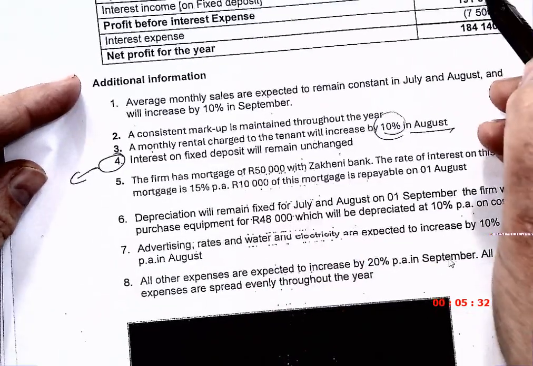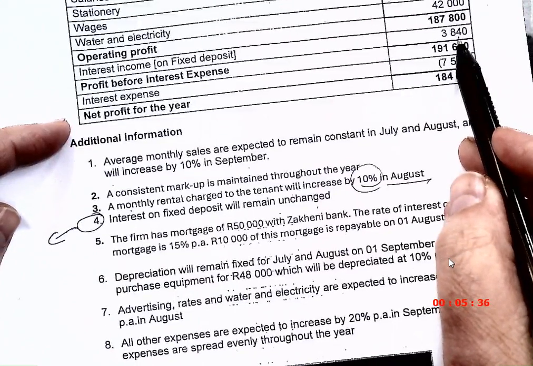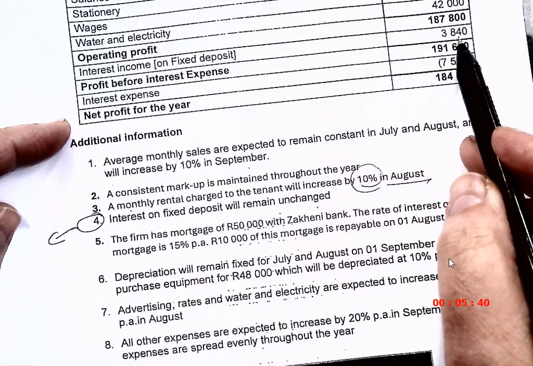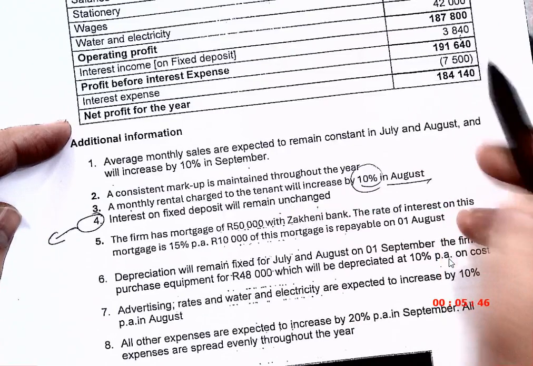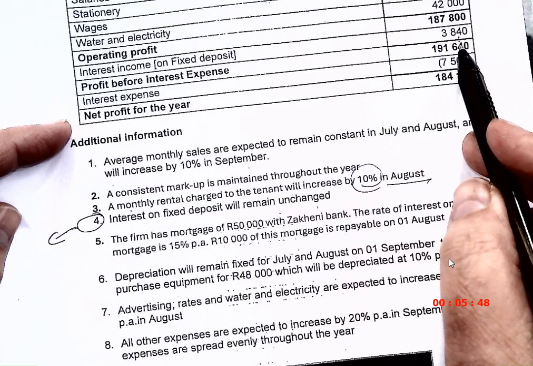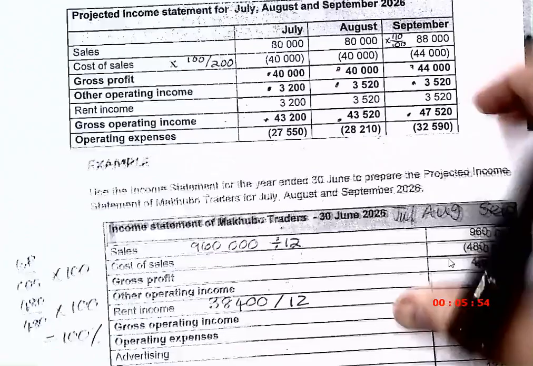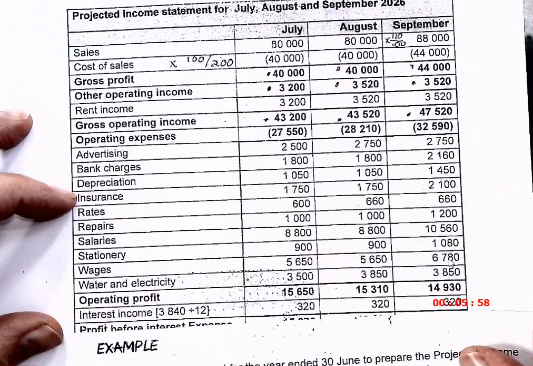So what am I going to do with the 3840? You guys must know now. Remember, this is for how many months? And they're saying it stays unchanged. So how are you going to get 1 month? Divided by 12. Can you see there's my interest?